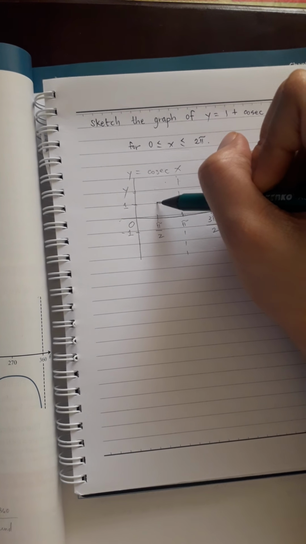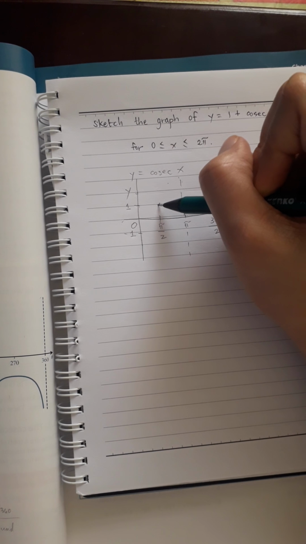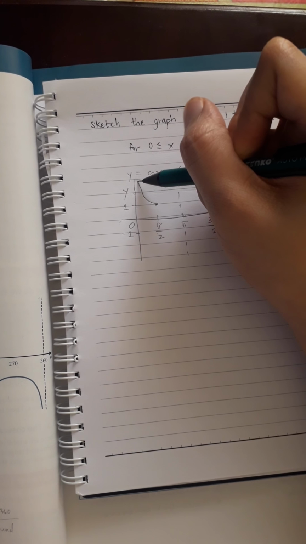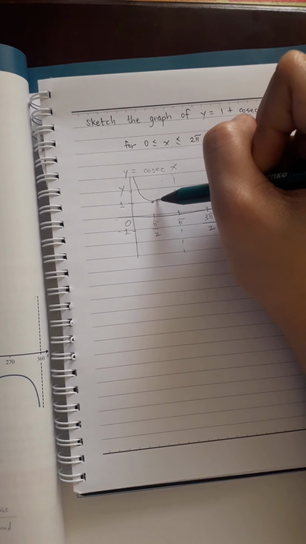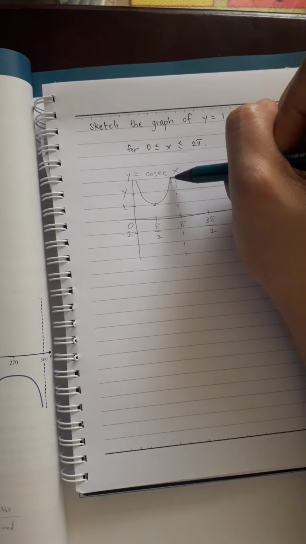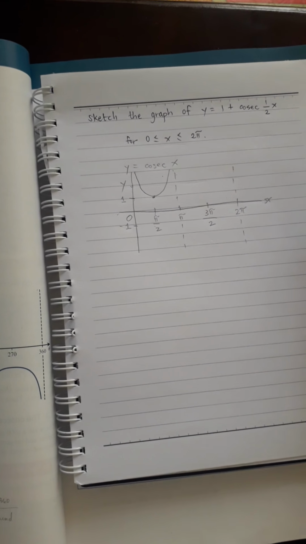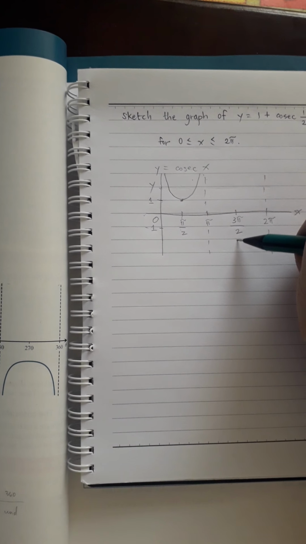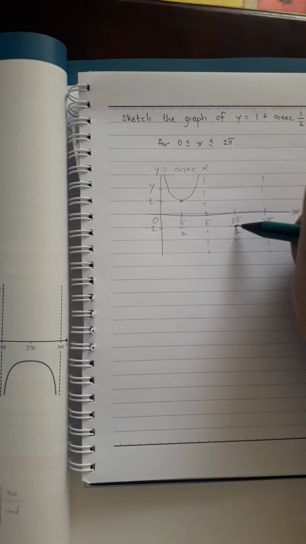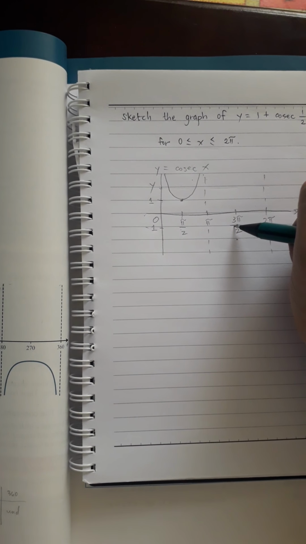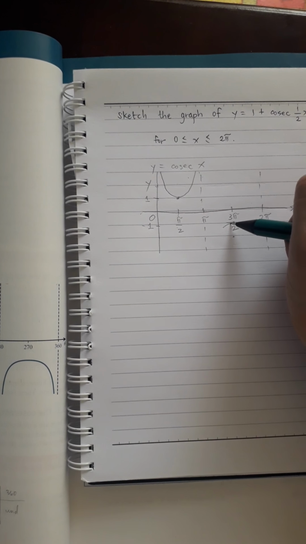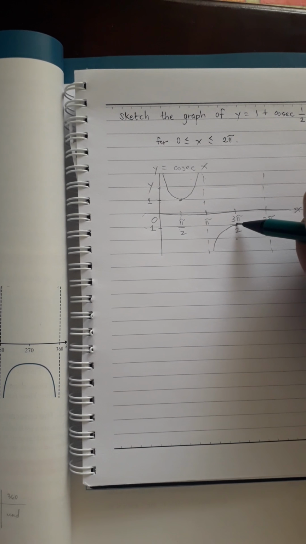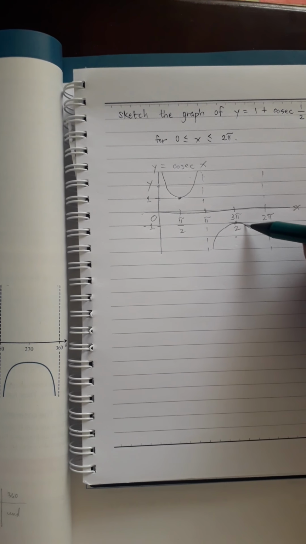There's a turning point. The lowest here is at pi over 2, 1. So it gets closer to the y-axis but will never touch it. And this side gets closer to pi but will never touch the x equals pi line. Here, at negative 1, that's the turning point. And it's decreasing here, going down, not touching the x equals pi. And on this side, not touching the x equals 2 pi, because those are asymptotes.